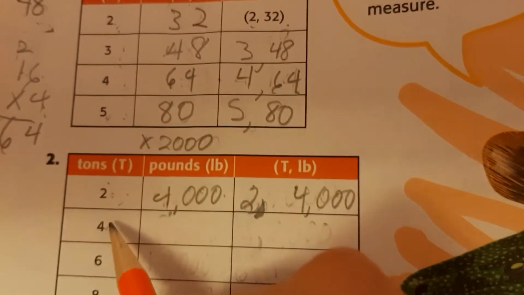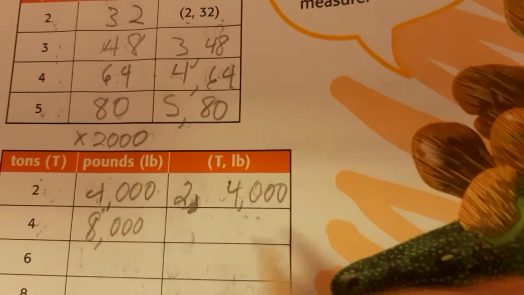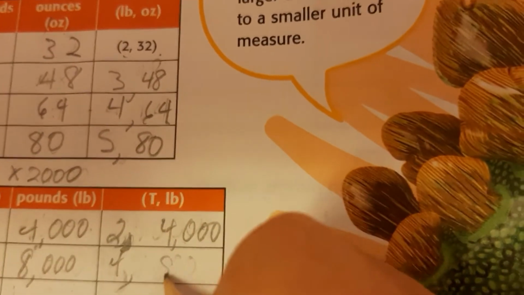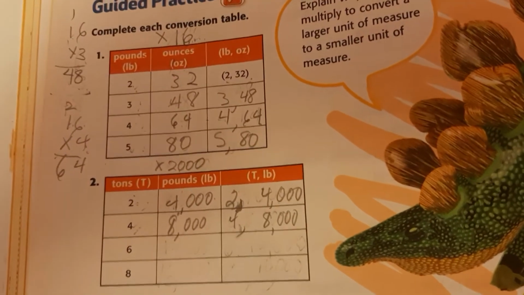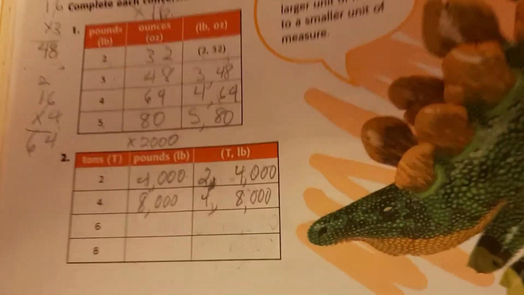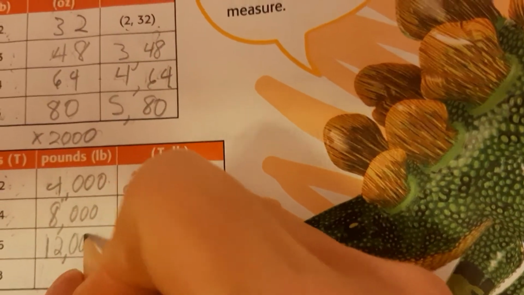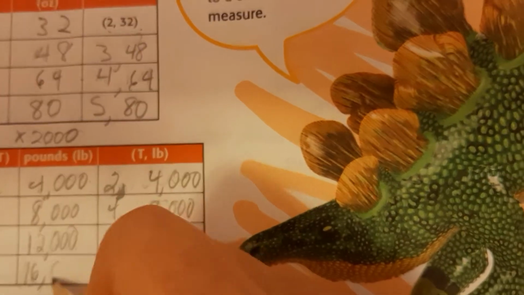So now, 4. Well, 4 tons would be how many pounds? 4 times 2 is 8, and 3 zeros after. So it would be 4 and 8,000. Okay? Now I want you to finish this chart. Stop the video, finish the chart, then come back and see how you did. Okay? Good. Well, 6 times 2 is 12. 1, 2, 3 zeros. So you would write 6 and over here, 12,000. 8 times 2 is 16,000. 8, 16,000.